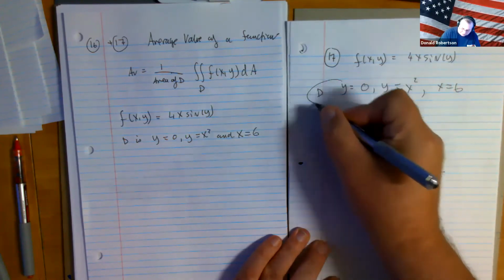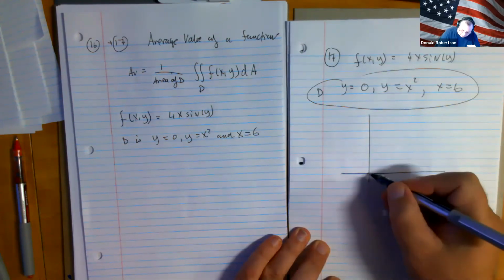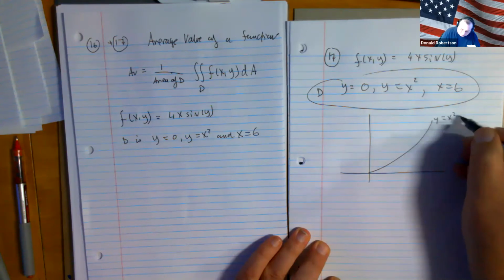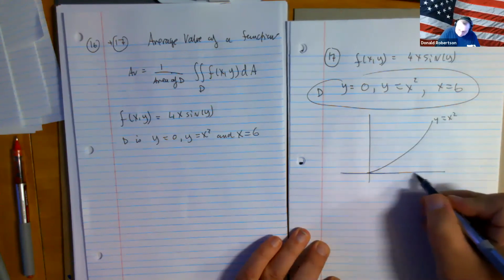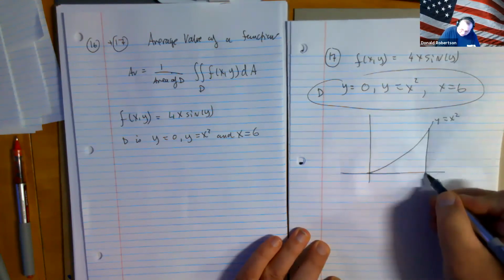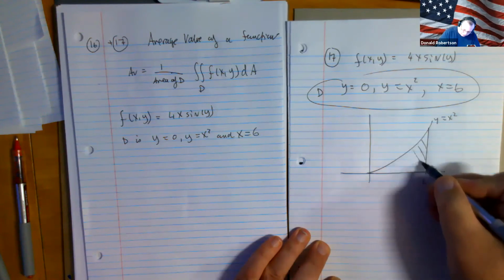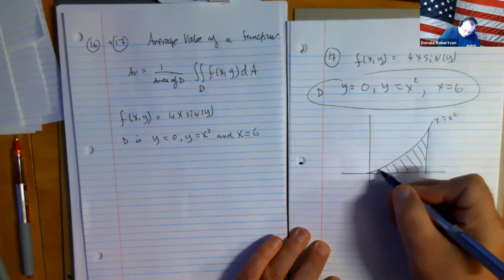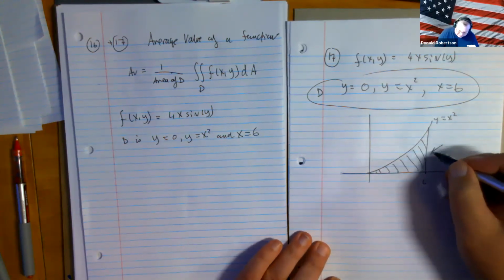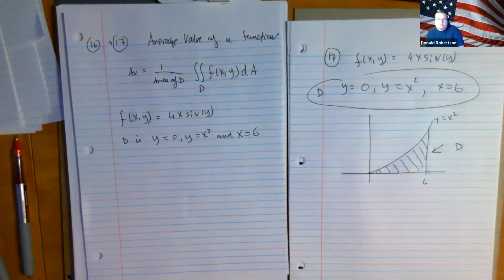From this information here, I should be able to draw it. Y equals x squared. Y equals 0 is this guy, and x equals 6 is this guy. So are we comfortable that that is region D and where I got it?